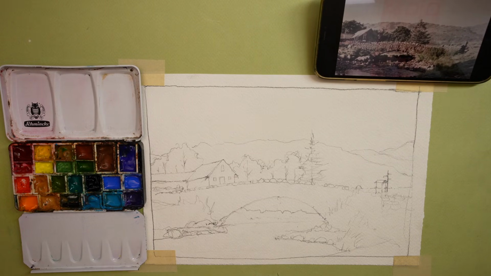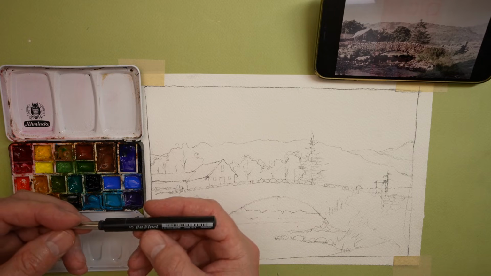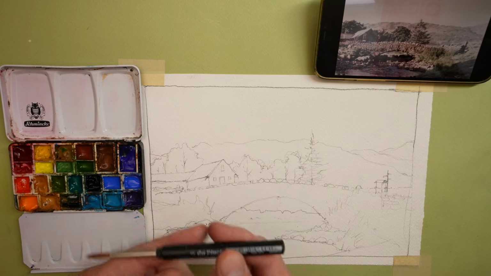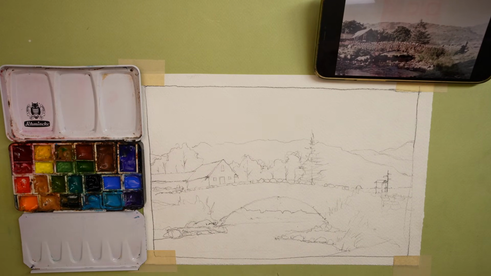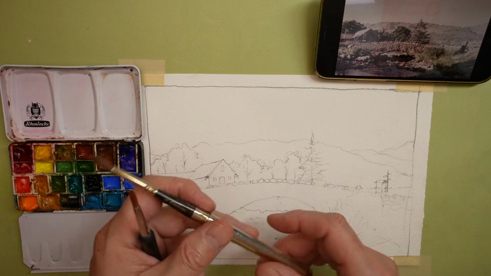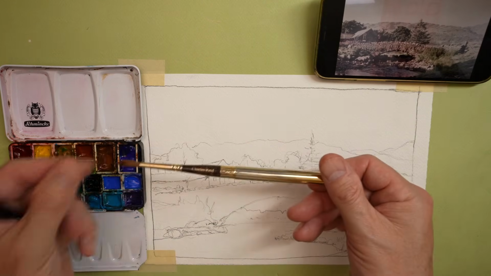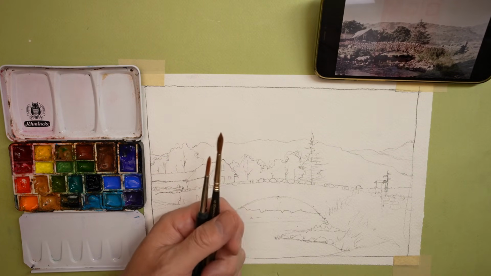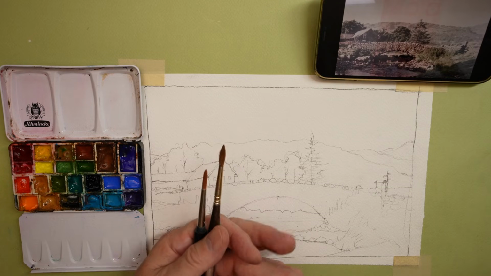And I'll probably use just a couple brushes or so. I'm definitely going to use the Da Vinci number 5 travel brush that comes with this set, the Schmincke set. And then I have other brushes too here. I also usually have my Charles Reid series travel brushes. So I usually have those on hand and a few others. But these look pretty good size-wise.